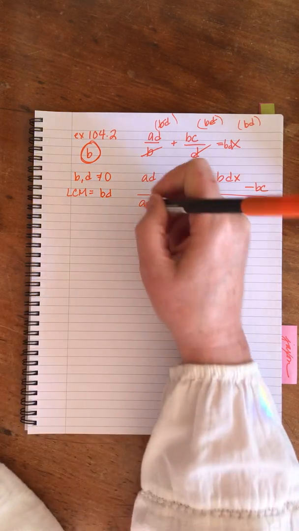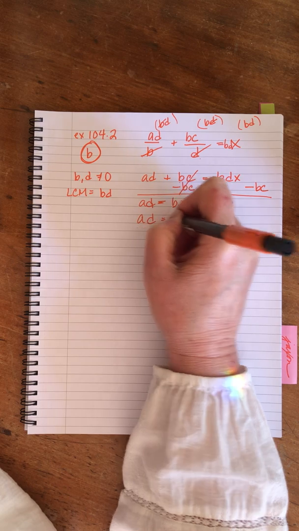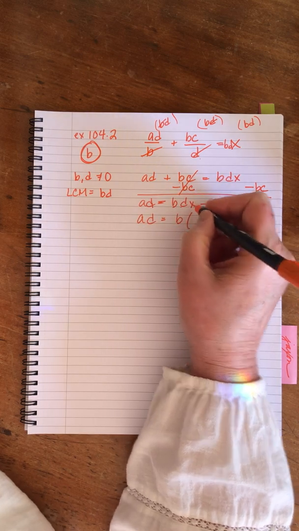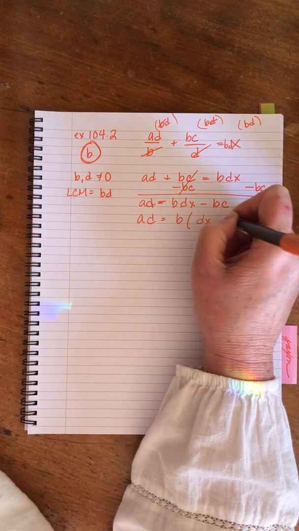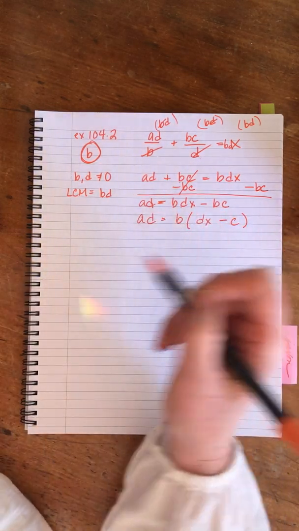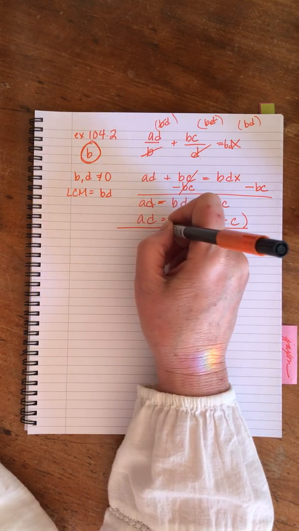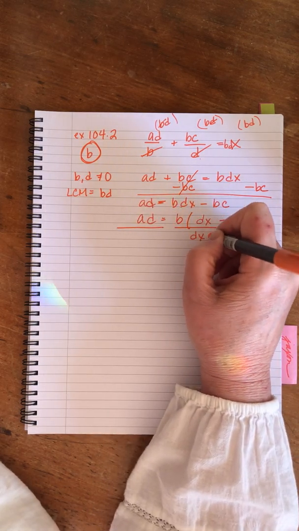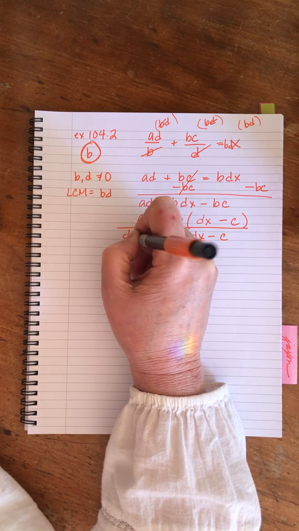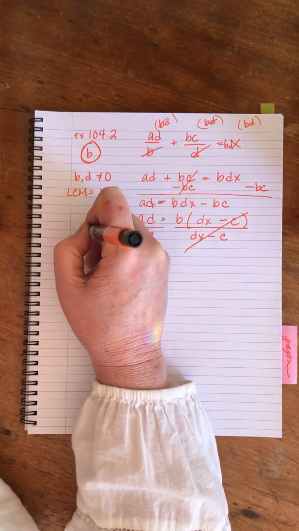Okay. I want the B's. There they are. Now I factor them. Here I'm left with DX minus, and there I'm left with C. Once I pull the B out, what's left behind? And then I divide away the mess. And this is a way you can simplify this. DX minus C, DX minus C. This all cancels, and what I do is I rewrite the letter.